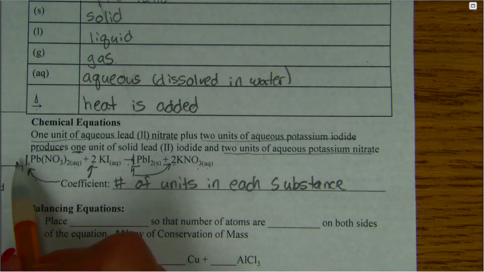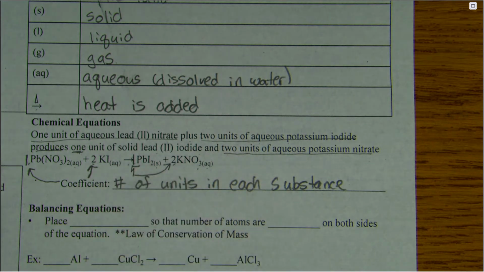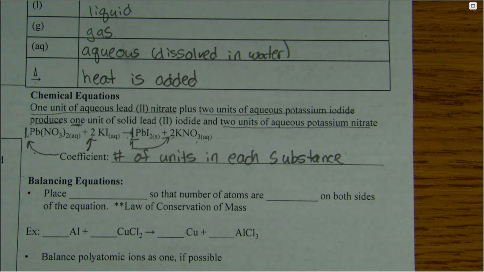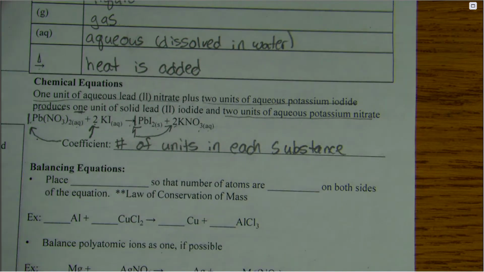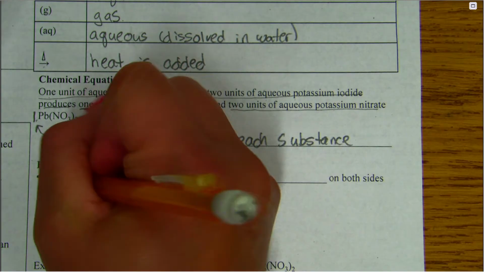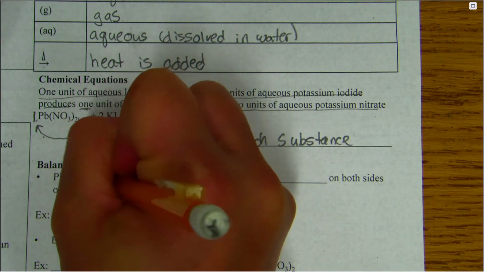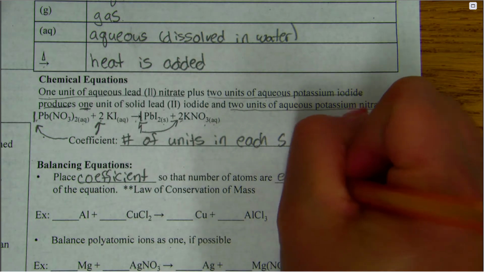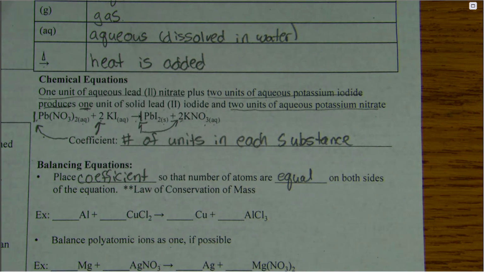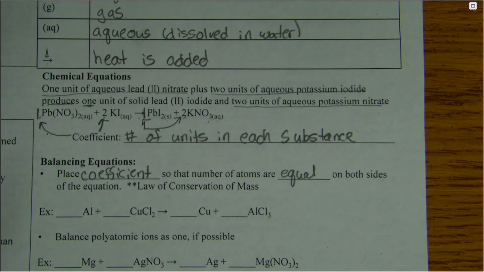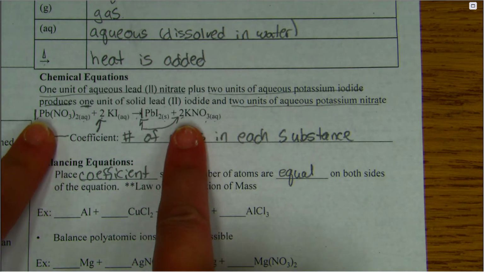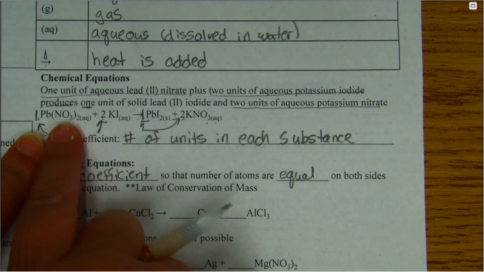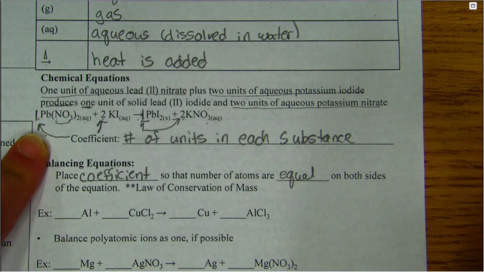Now, where did these 1s and these 2s come from? They came from balancing equations in order to obey the law of conservation of mass. So we are going to use coefficients so that the number of atoms are equal on both sides. All right, so let's look at our equation up here real quick, and let's count. We have lead and I have this polyatomic ion NO3 nitrate.